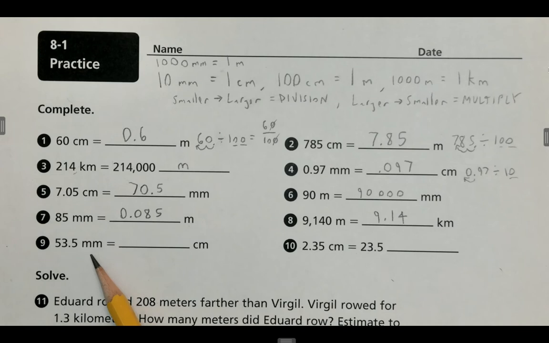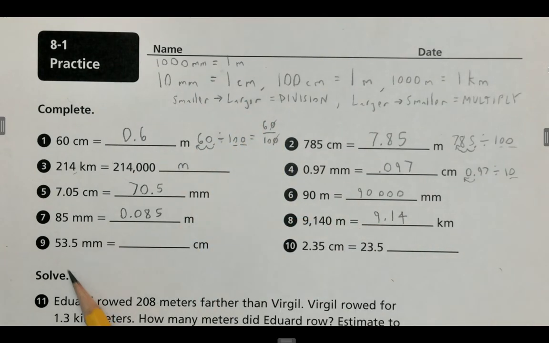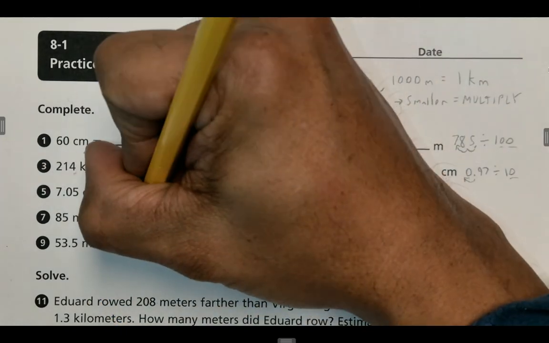Number 9, smaller unit to a larger unit. Think division. Divide by what? Millimeters to centimeters. Divide by 10. So my decimal point is here, I've got to push that 1 place to the left.